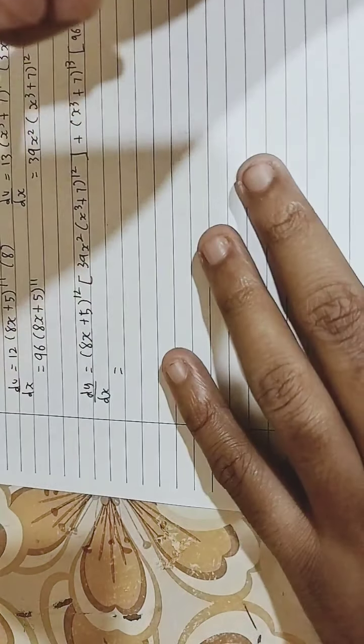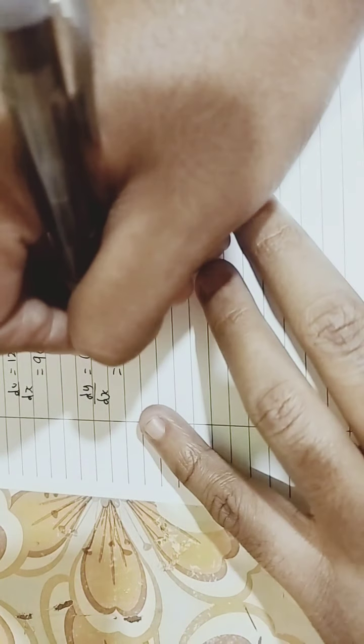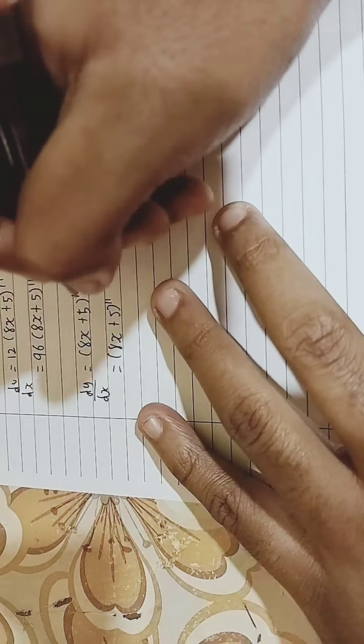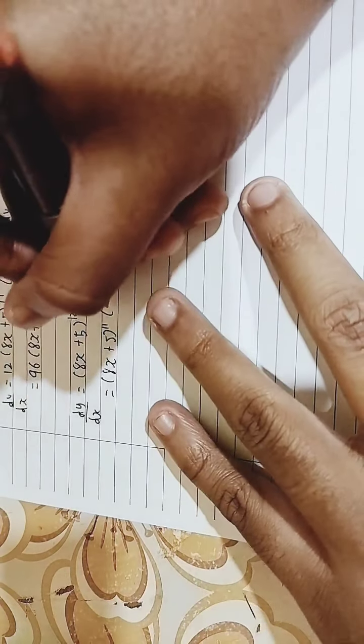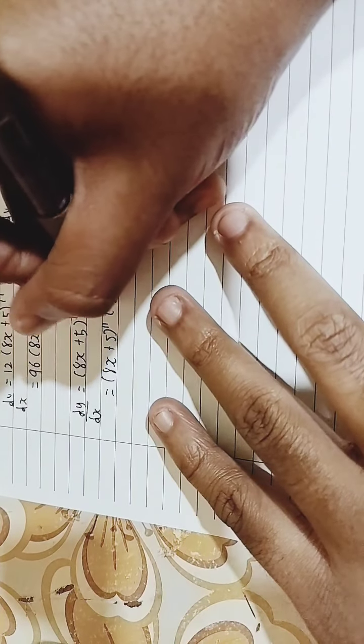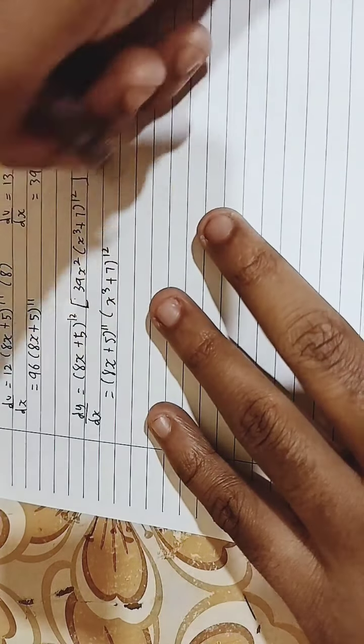Now we multiply whatever values we can multiply. Then 8x plus 5. Then we will get (8x plus 5) power 11 and (x cube plus 7) power 12, 39.